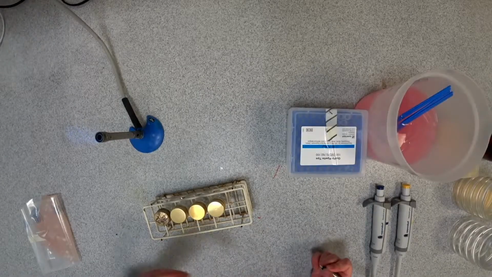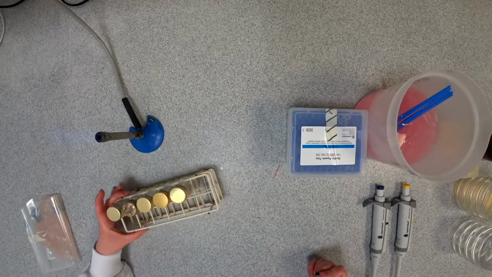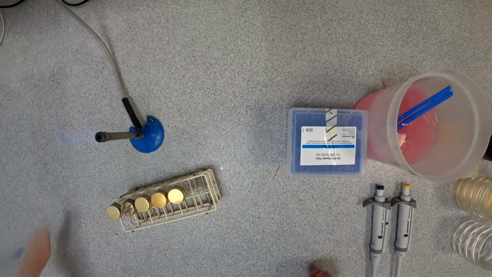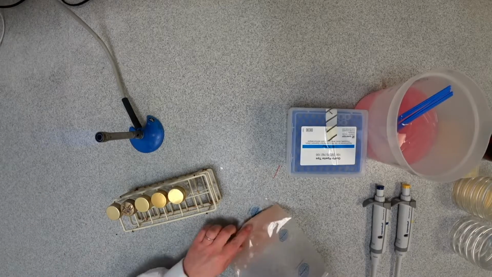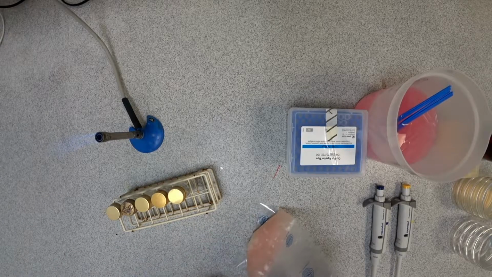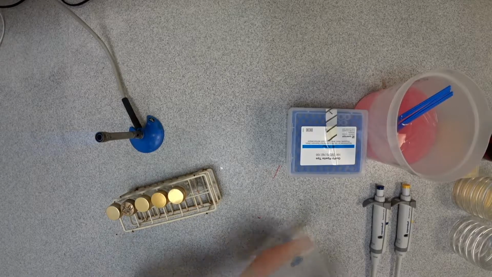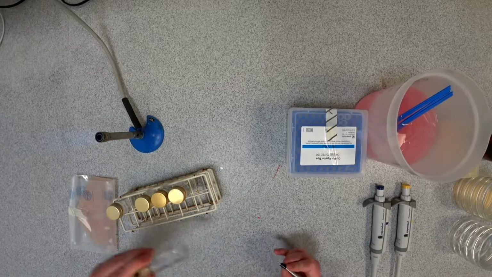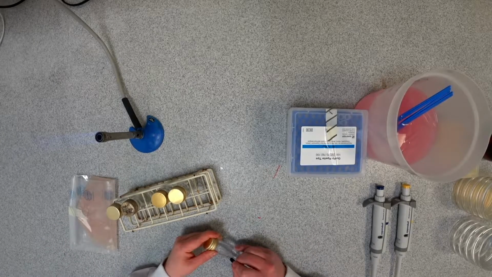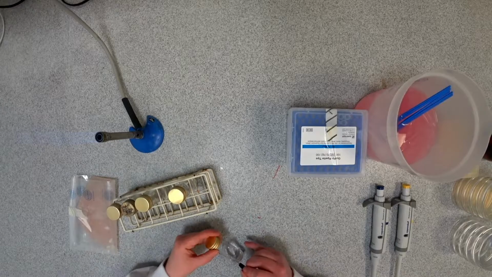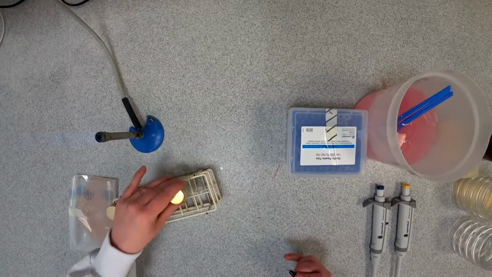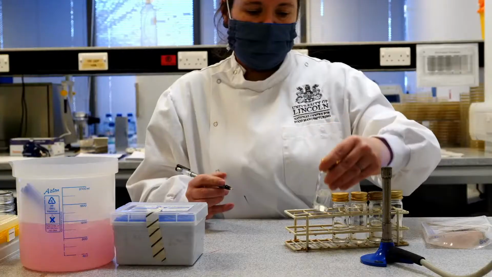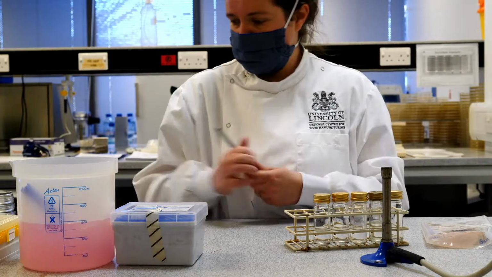First, the original sample, I'm just going to label as 10 to the minus 1, because previously when I made this up, I used 10 grams of sausage and about 90 grams worth of water to make a 1 in 10 dilution. Then the next bottles in this series are going to be minus 2, minus 3, minus 4, and minus 5. And I'll explain why I'm calling them those as I go along.